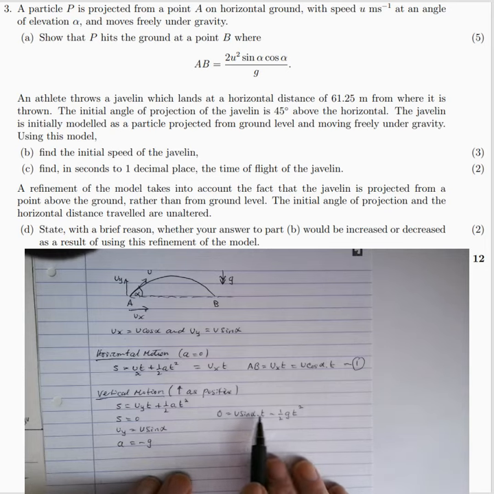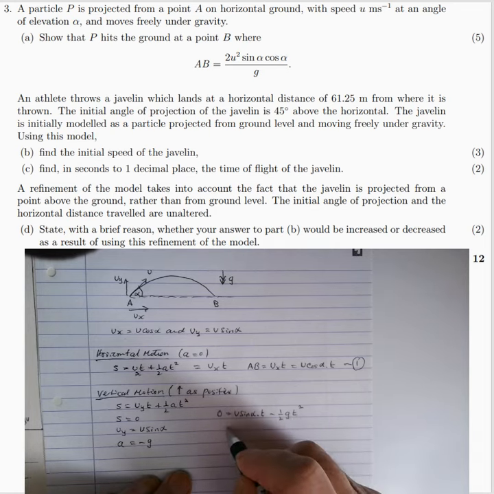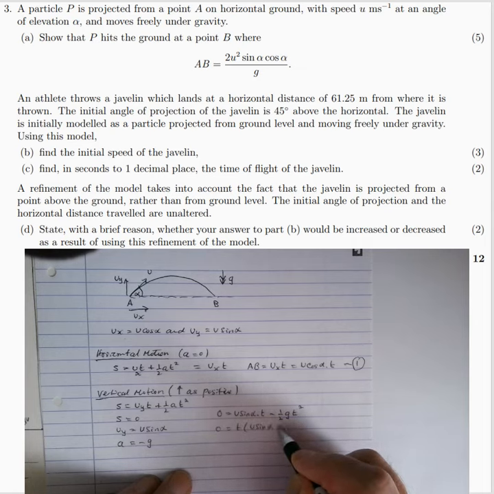Now there's a common factor of t on the right hand side, so I'm going to take out t as a common factor, so 0 equals t into u sine alpha minus a half gt.